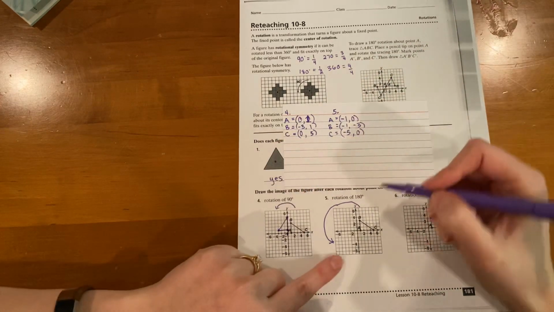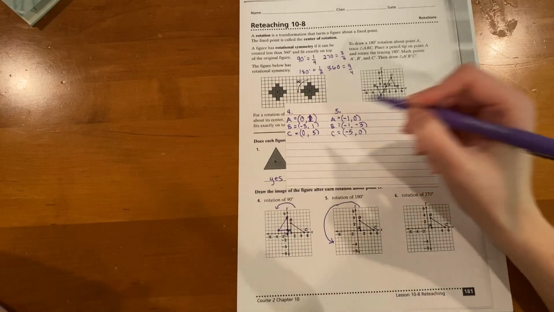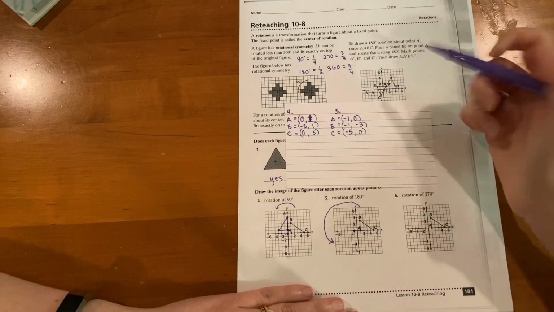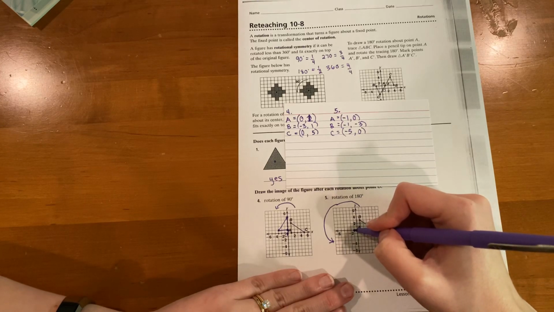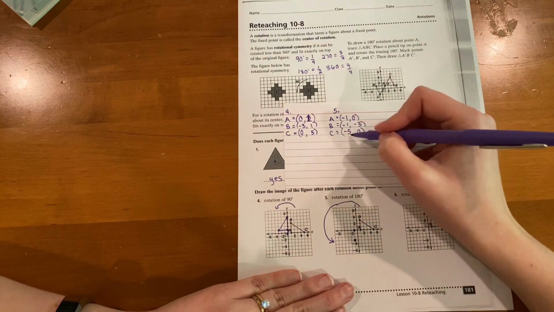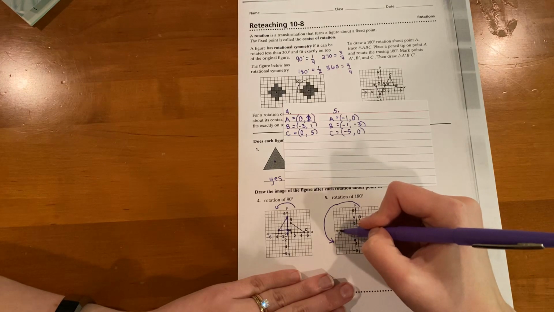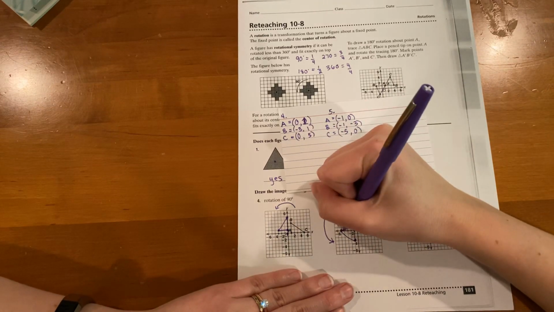Turn my paper so it was as we started, just kind of facing up. And now I'm going to look at the points that I wrote. I already drew my arrow, so I know my figure is going to be in here, but let's see. My first point for A is -1, 0. -1, 0 is right here. B is -1, -3. So -1 already here, down 3. 1, 2, 3. And now C is negative 5. 1, 2, 3, 4, 5. There we go. And I have my new figure.